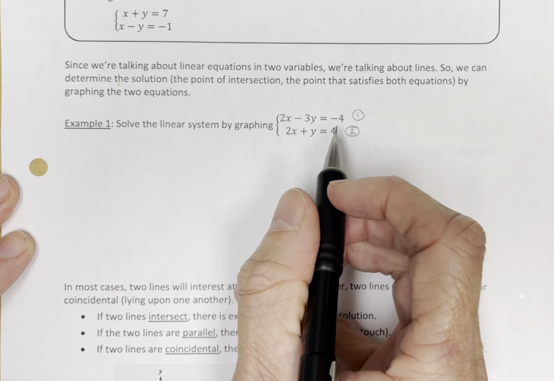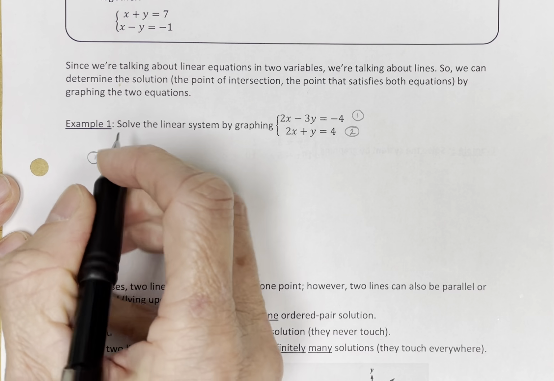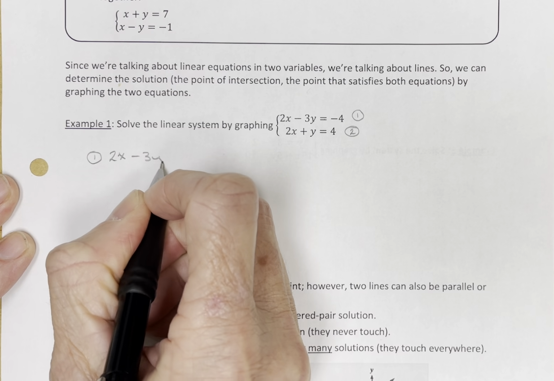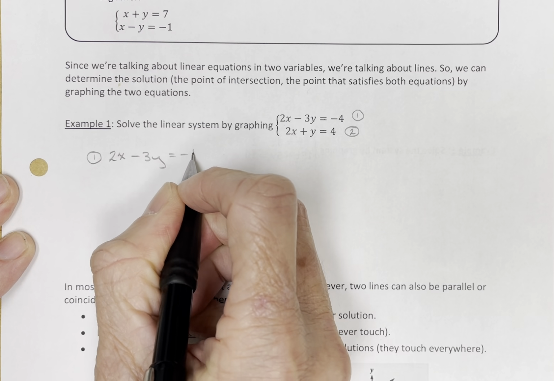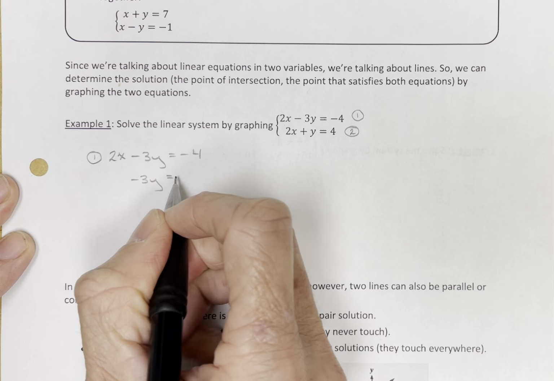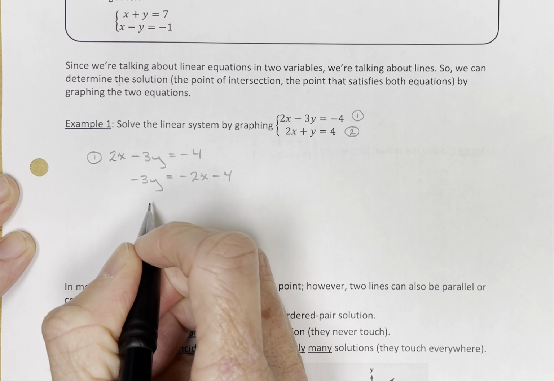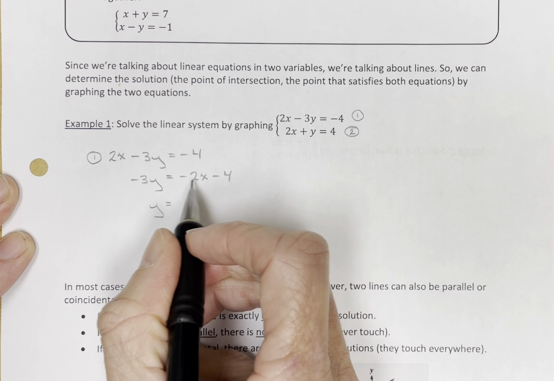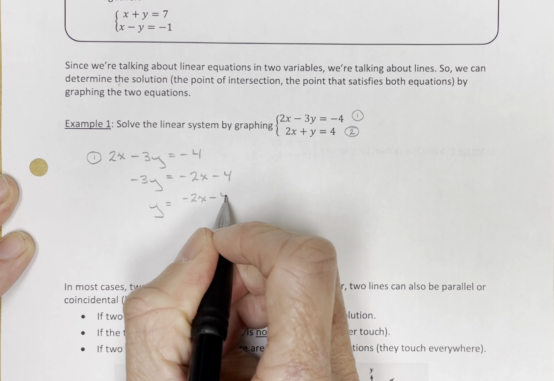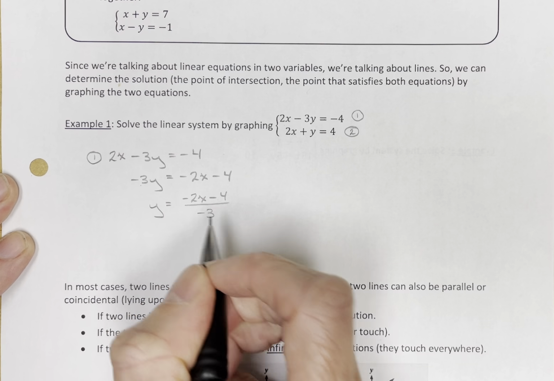Okay, well again, with the TI, we need to first solve these equations for y. So let's look at equation 1. Equation 1 is 2x minus 3y equals -4. I'm going to subtract 2x from both sides. -3y is -2x minus 4. I'm going to divide both sides by -3. I'm not going to worry about distributing the -3. I'm just going to write -2x minus 4, over -3.